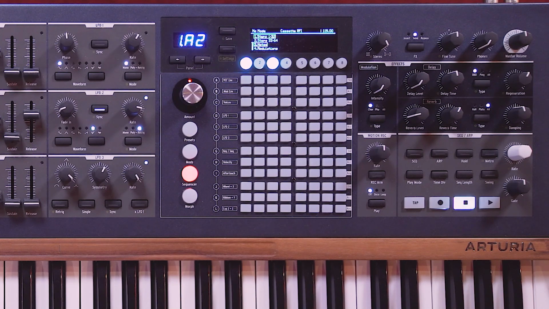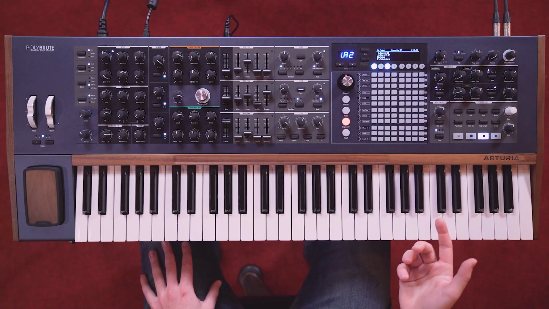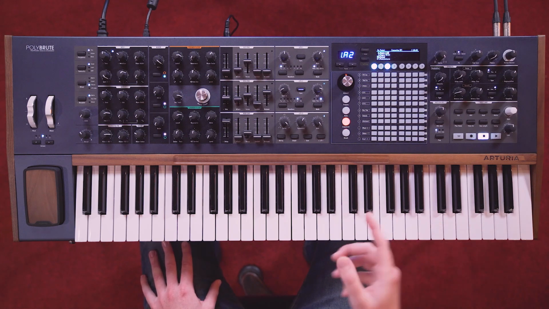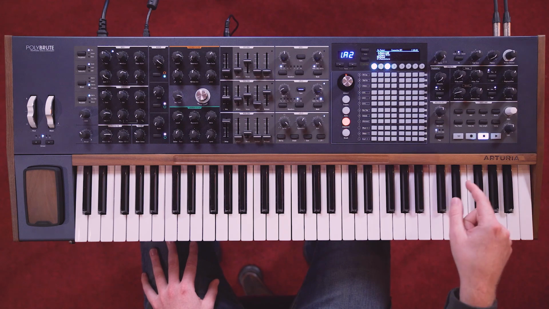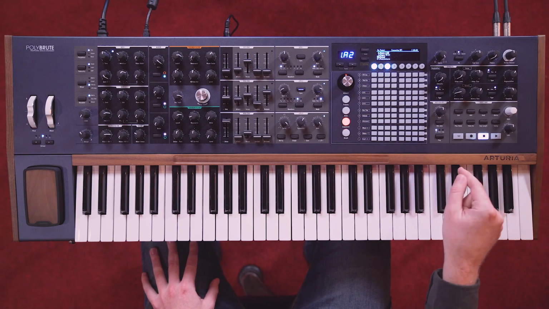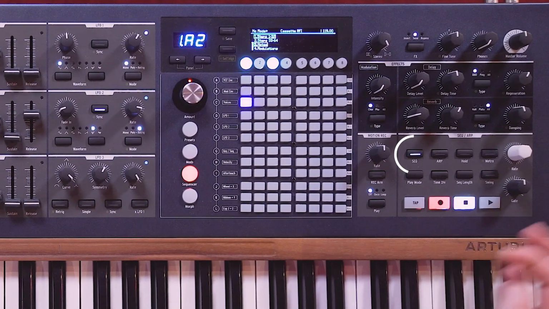There are 2 ways to create a sequence: step recording and real-time recording. We'll start with step recording. To step record, enable the record button with the sequencer stopped and play in the notes for your sequence. As we hit record, you'll see the sequencer button in the Seek ARP section engages to let us know that the sequencer is active.